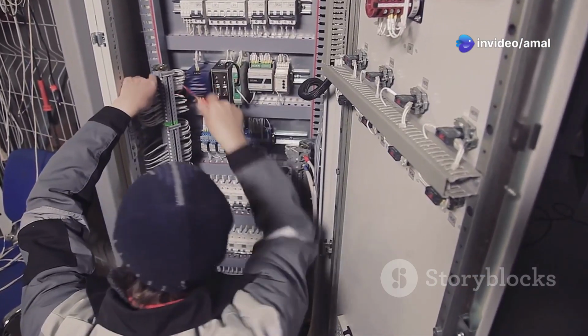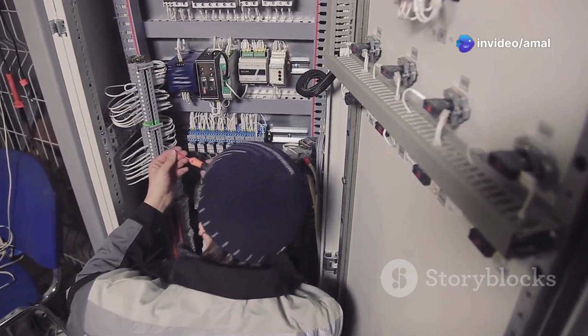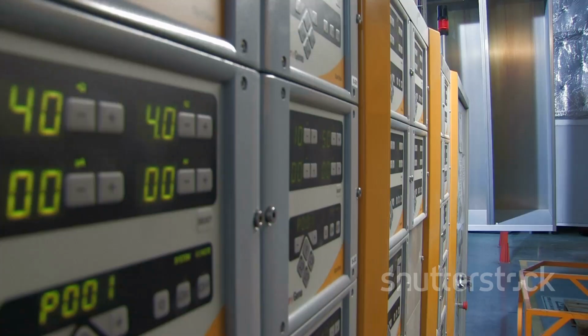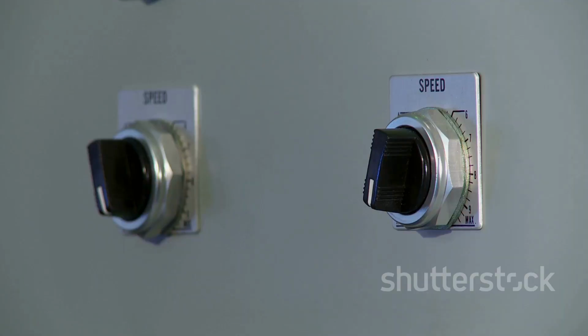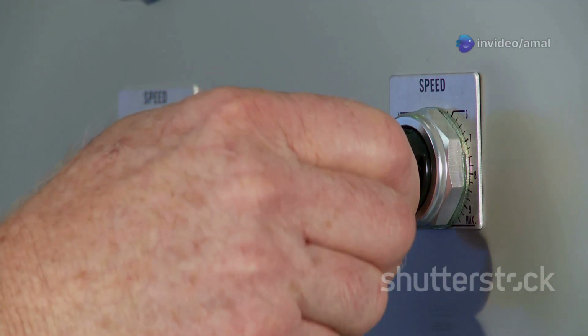Variable frequency drives, or VFDs, are used to control the speed of inductive loads like motors. VFDs adjust the frequency of the electricity supplied to the motor. This allows for precise control and energy savings.